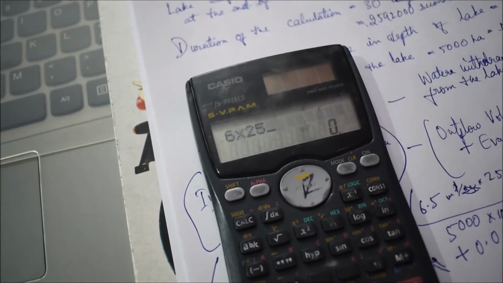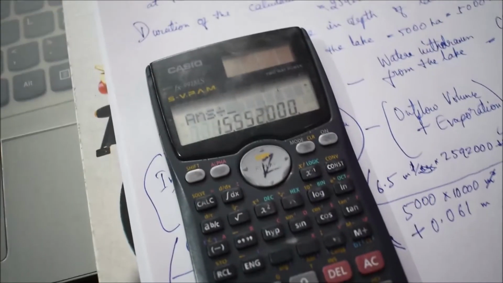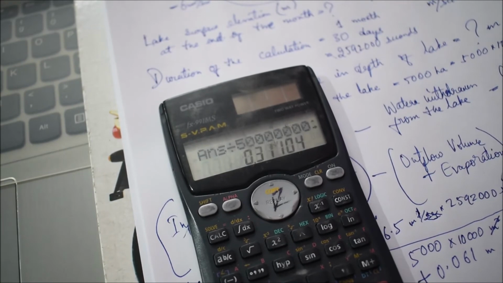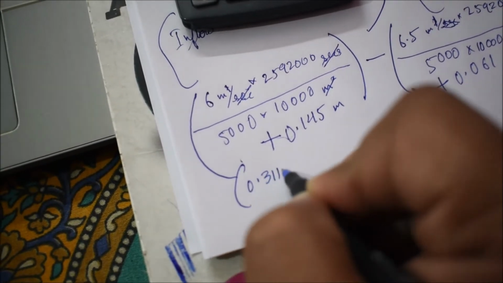So it is 6 into 2,592,000 divided by the area, and we are getting 0.31104.